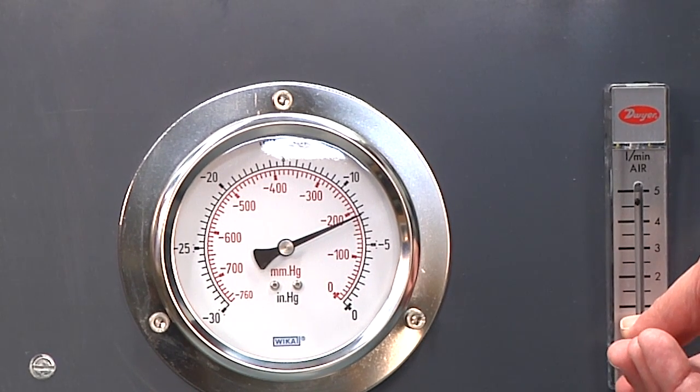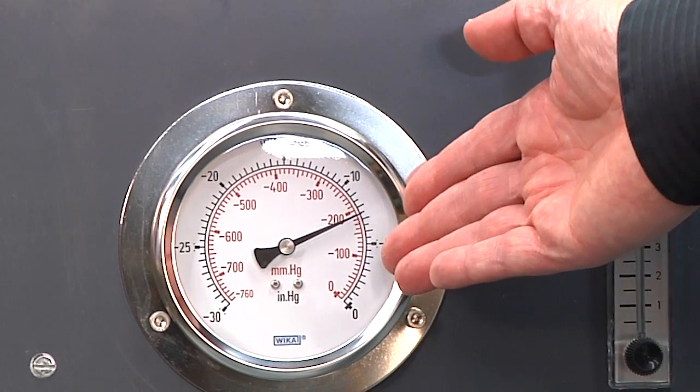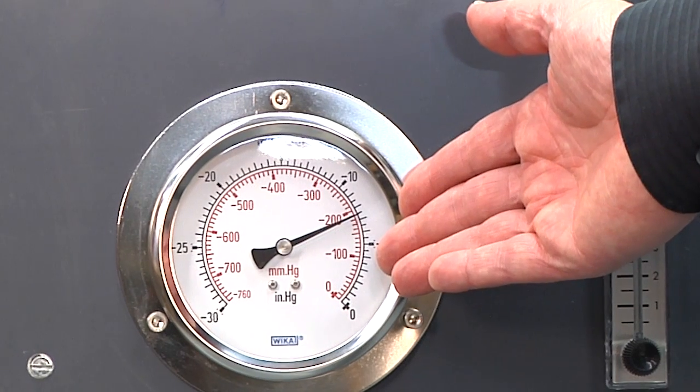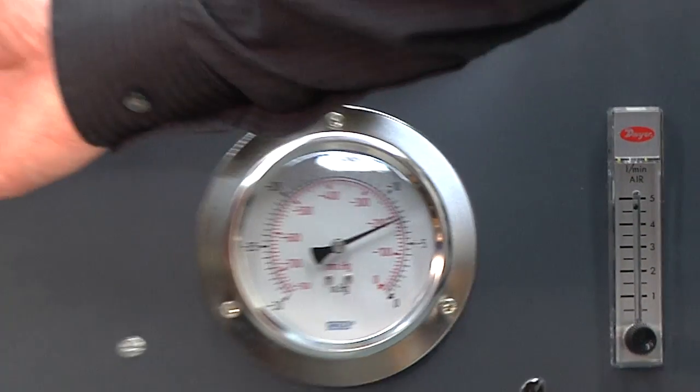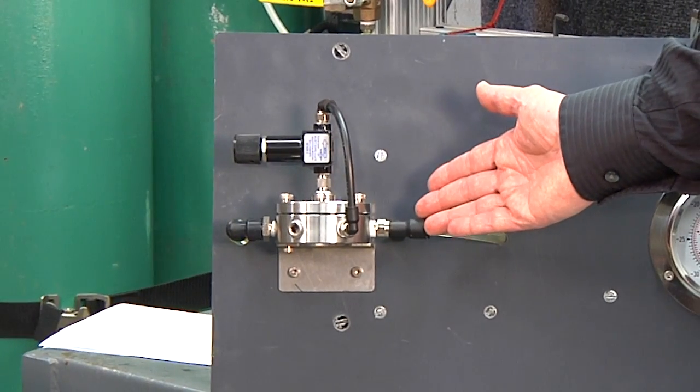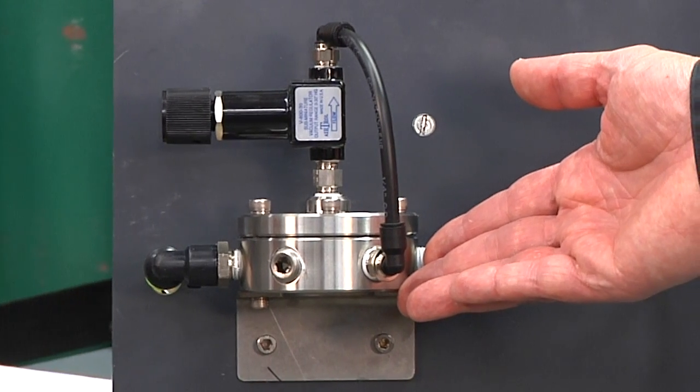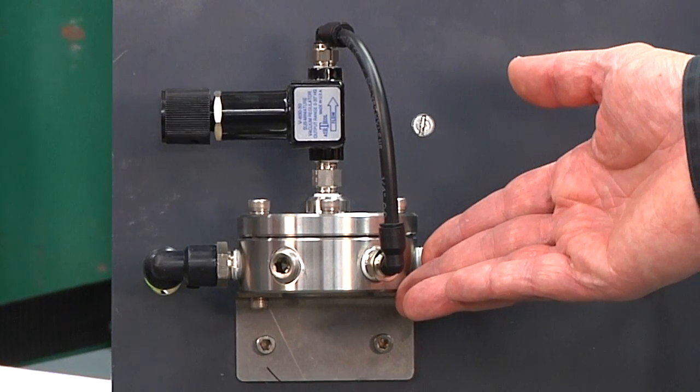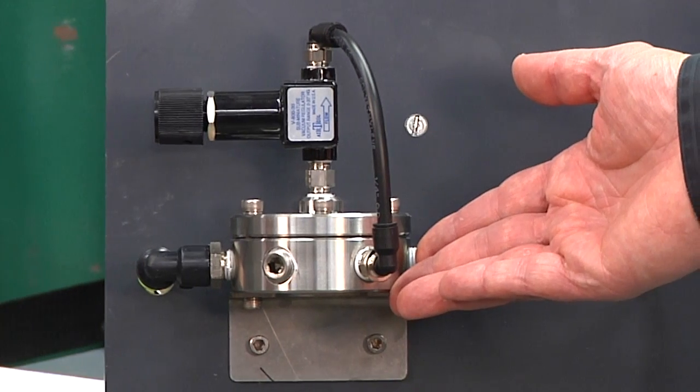Over that 5x change in flow, you'll see that the system pressure was maintained at 200 millimeters of mercury by the Equilibar vacuum regulator. This Equilibar vacuum regulator is a stainless steel model with all PTFE Teflon wetted parts.